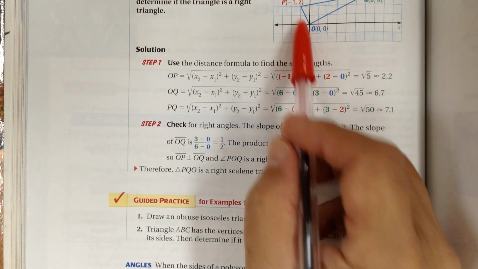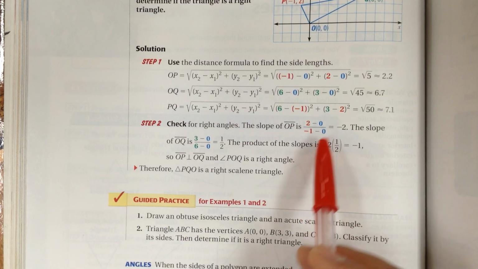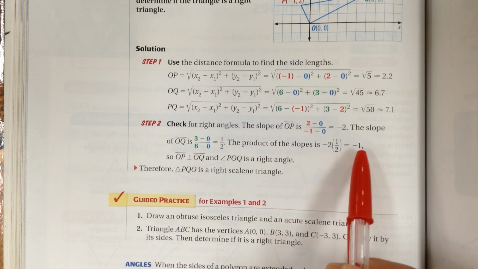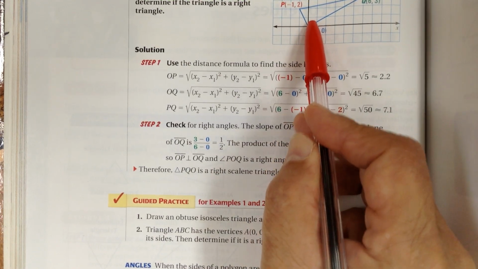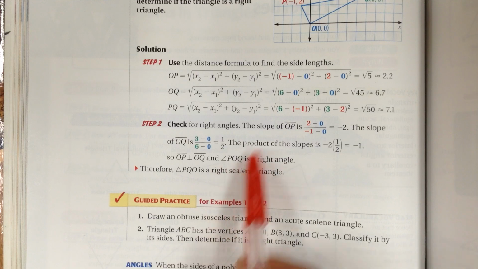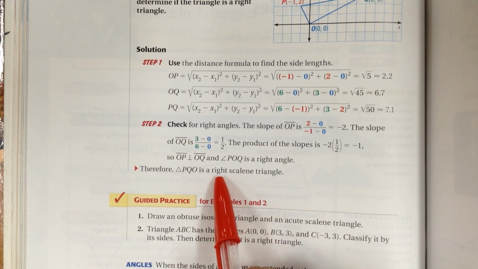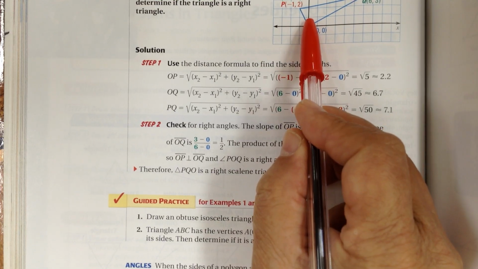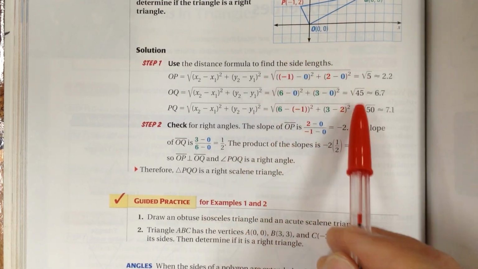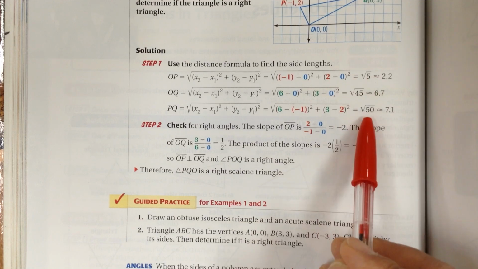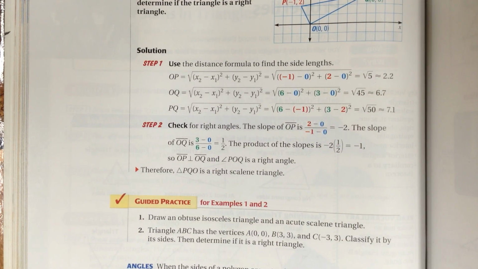So either way, you can prove that because the slopes are negative reciprocals, therefore this is a right angle. So you can conclude that this triangle is a right scalene triangle. It's a right triangle because there's a right angle right over here, and scalene because all three sides have different lengths. So again, you have to know all those things.